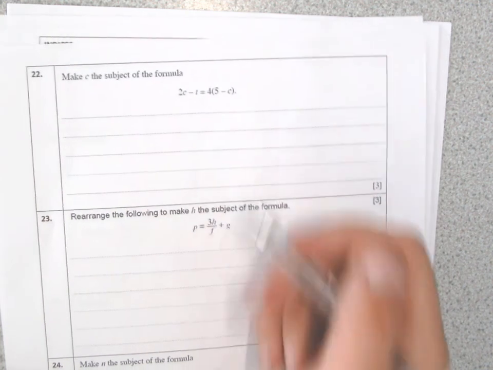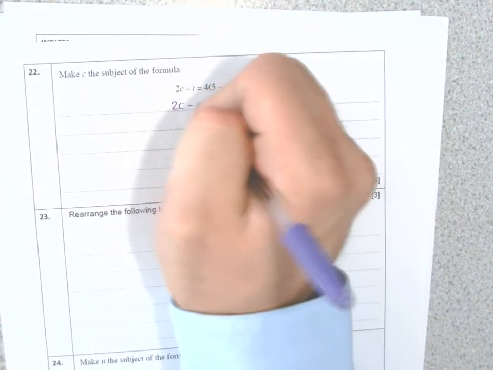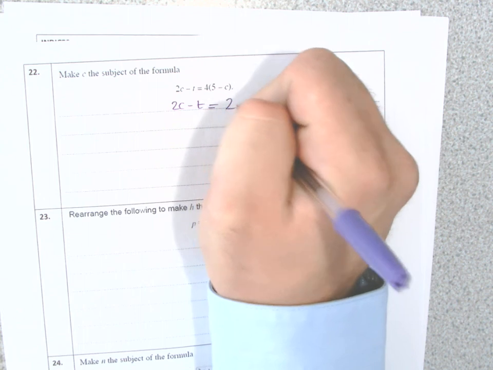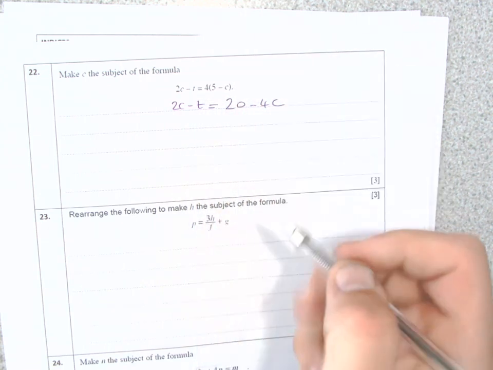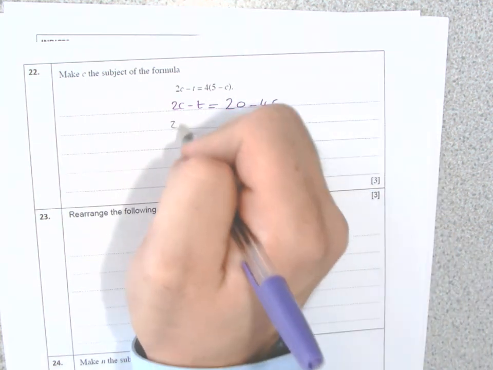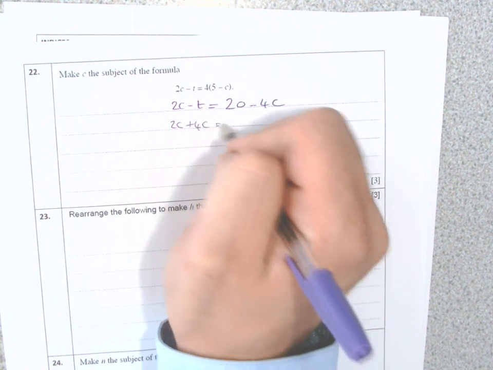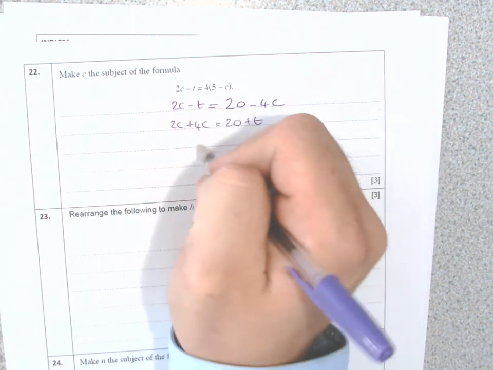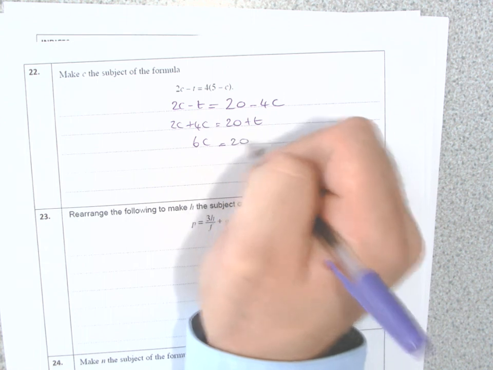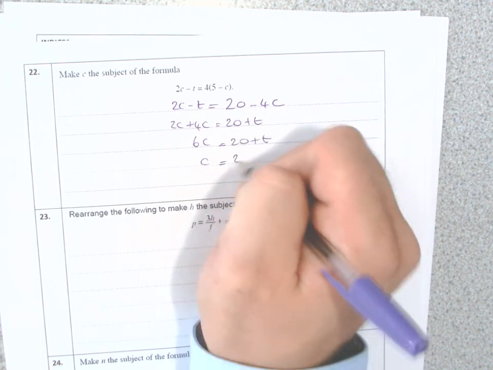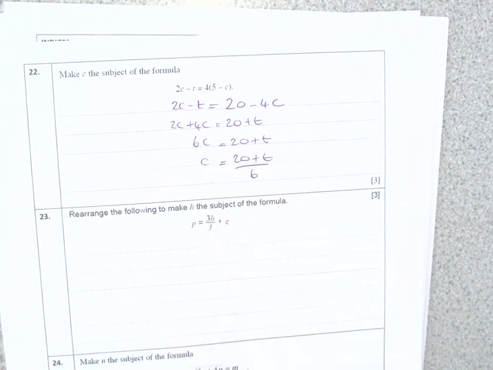This one here, again, expanding the bracket. So 2c minus t equals 20 minus 4c. So do that first. Get the c's onto one side. So 2c plus 4c equals 20 plus t. So 6c equals 20 plus t. So c will equal 20 plus t, divided by 6.